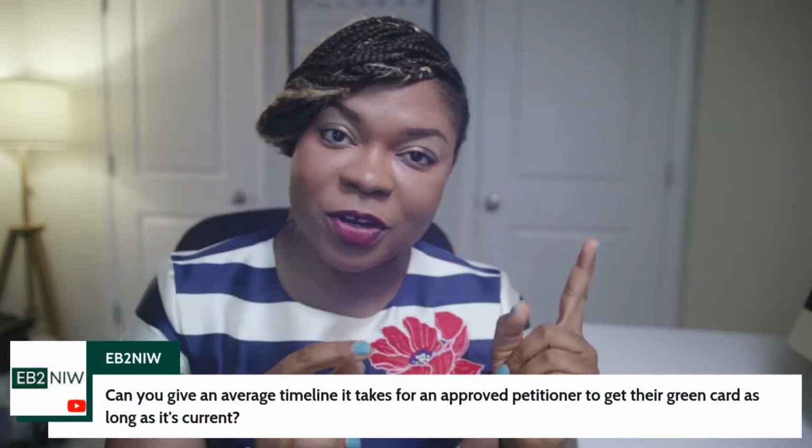You get your I-140 approved. It used to be that as soon as your I-140 is approved, you can adjust your status right away. But it's not that way anymore, because there is a limited number of green cards available for this process. And because it's limited, USCIS is now giving out these green cards based on the priority date, which is based on when people applied, right?